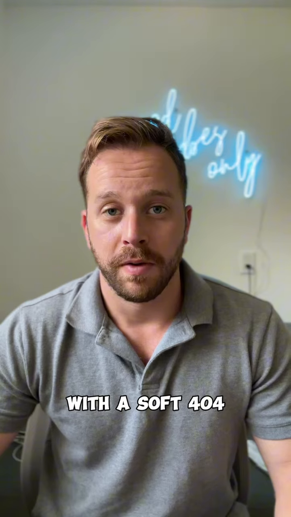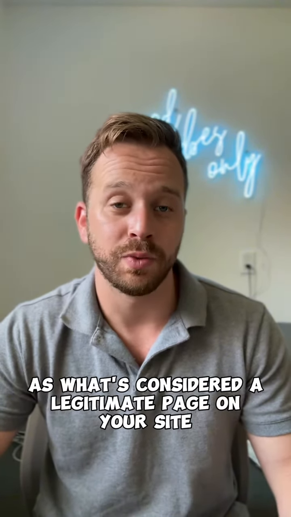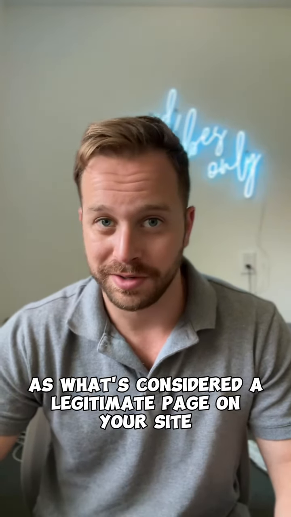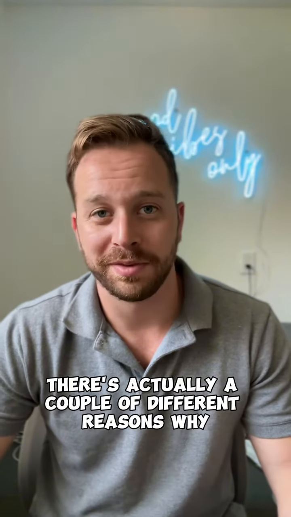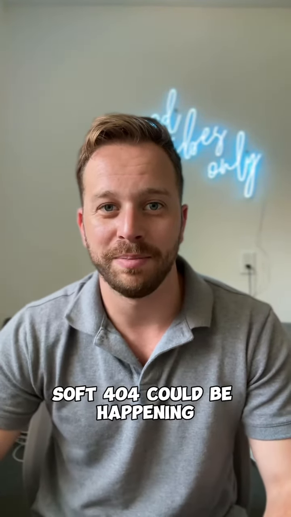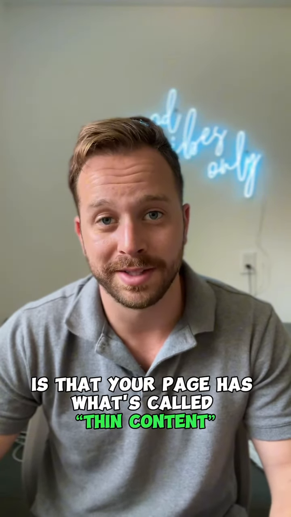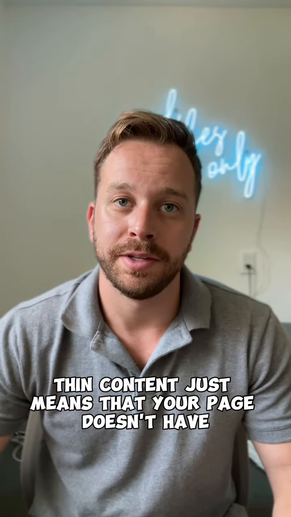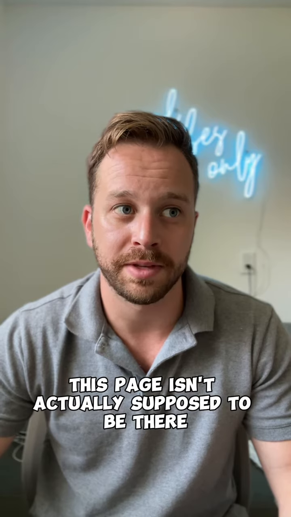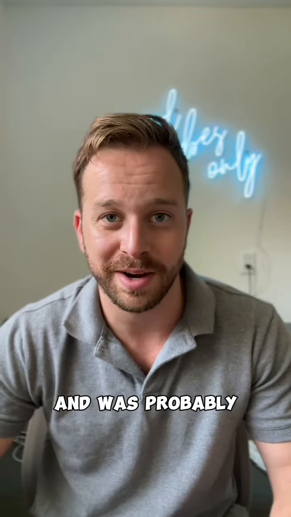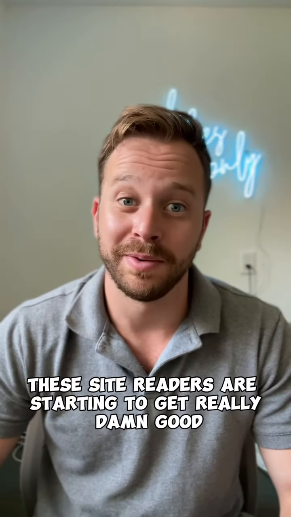With a soft 404, Google sees that the page exists on your website, but it doesn't actually recognize it as what's considered a legitimate page on your site. So how exactly is this possible? Well, according to Google, there's actually a couple of different reasons why a soft 404 could be happening, but the most likely case is that your page has what's called thin content. Thin content just means that your page doesn't have enough content on it, and so when Google took a look at it, it assumed that this page isn't actually supposed to be there and was probably made on accident. Yeah, I know, these site readers are starting to get really good.